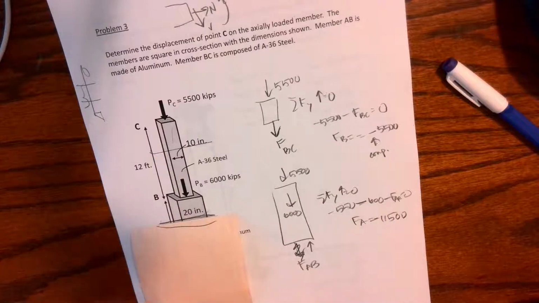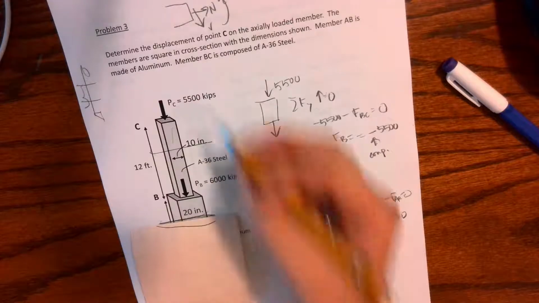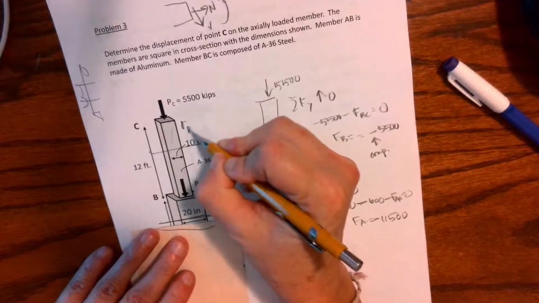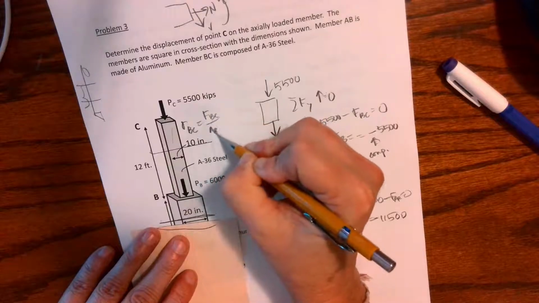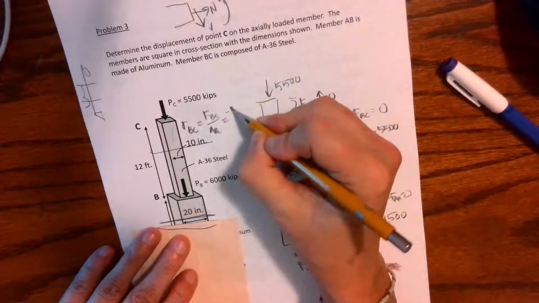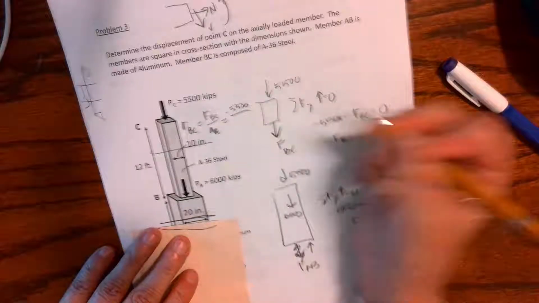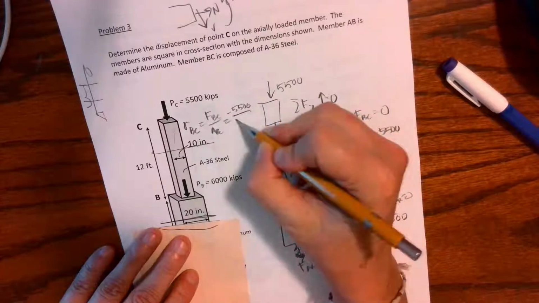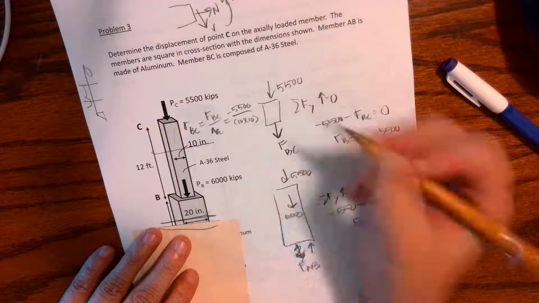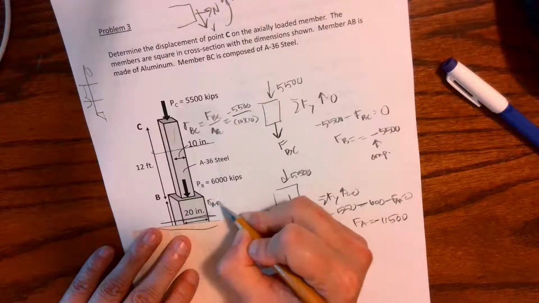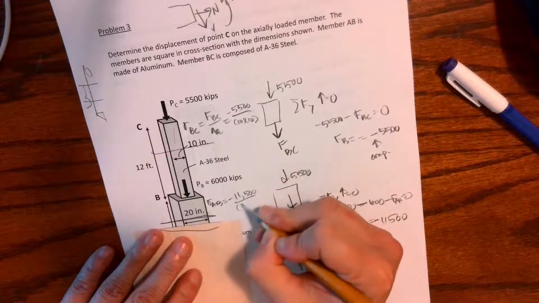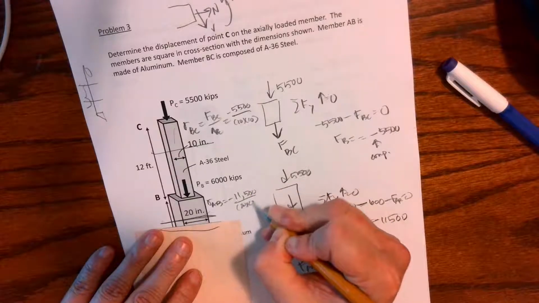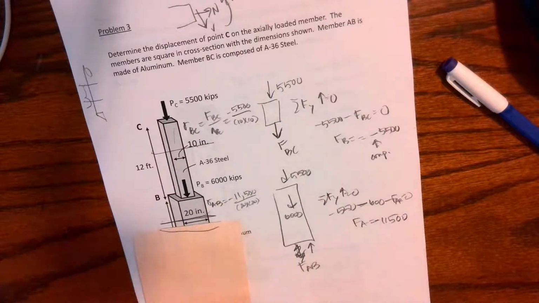So now, if I want to know the stress from B to C, well, what is stress? It's the force in B to C over area of B to C. Negative 5,500 over 10 by 10. Stress in A to B equals negative 11,500 divided by 20 by 20. That's my stress. How do I find strain?